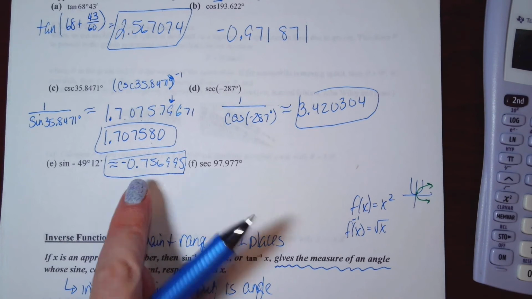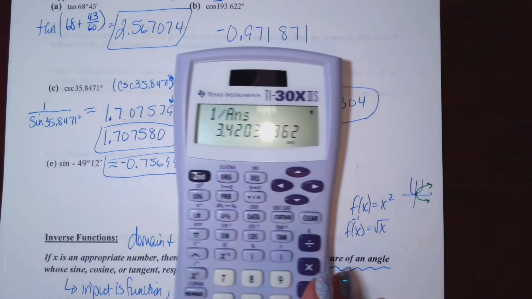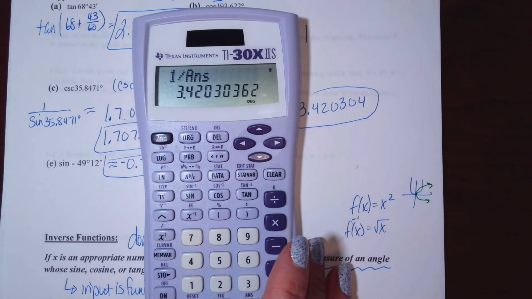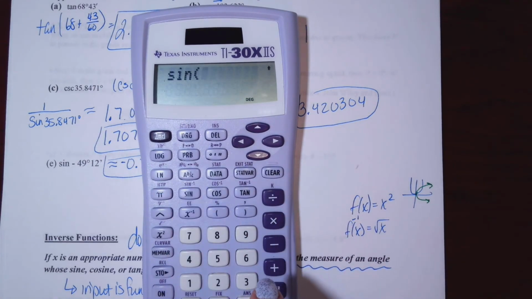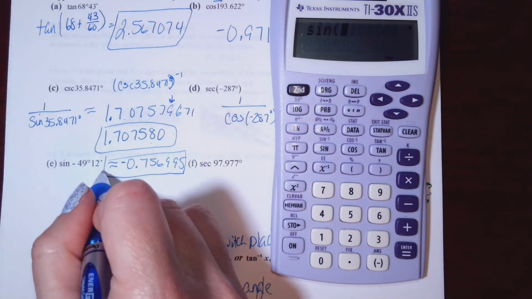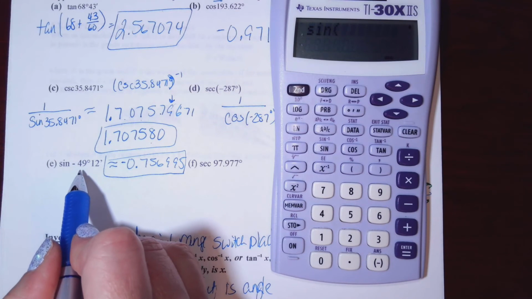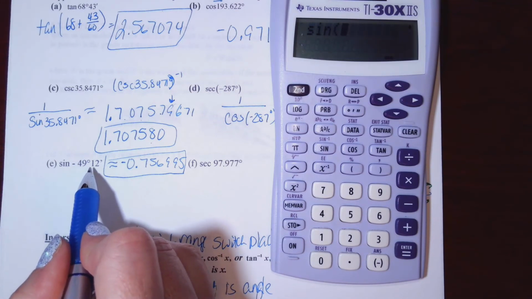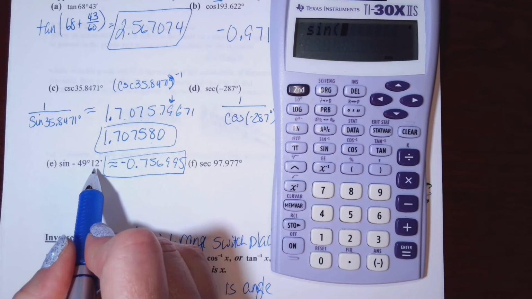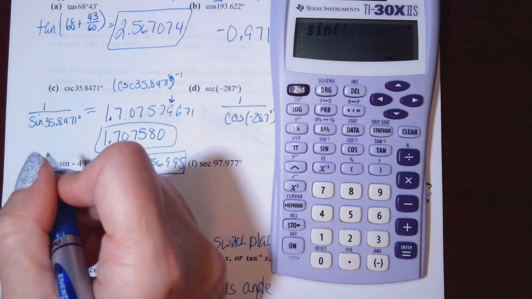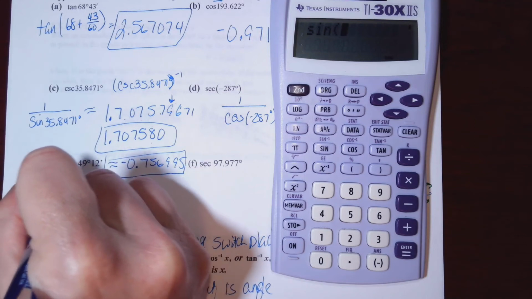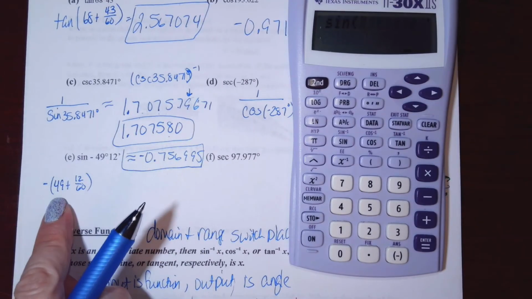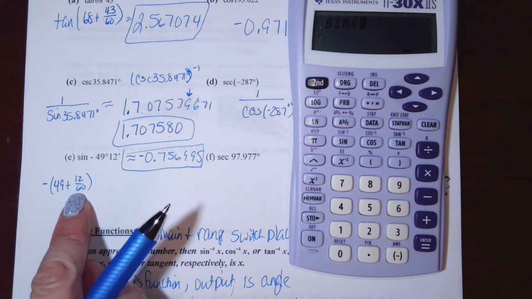Now, if you did it right, kudos, great job. But if you didn't, this is probably what happened. When you do sine of this angle, all of this is negative, right? This is bigger, more negative than 49 degrees. It's negative 49 with a negative 12 minutes. So that is a negative 49 plus 12 out of 60. So this whole thing is negative.